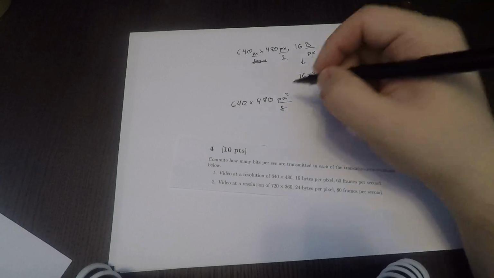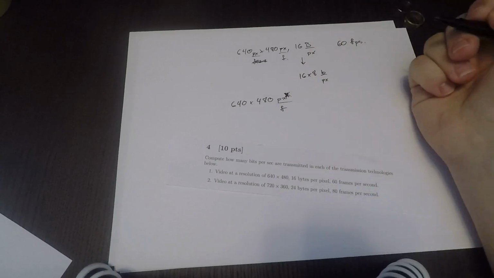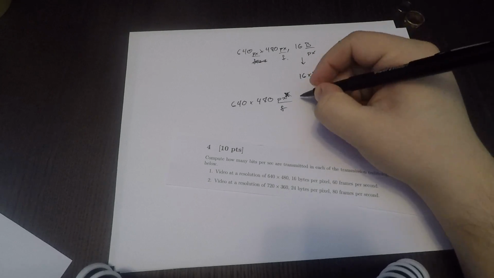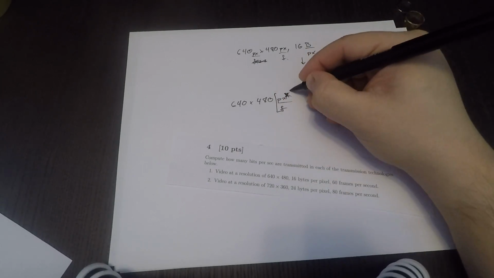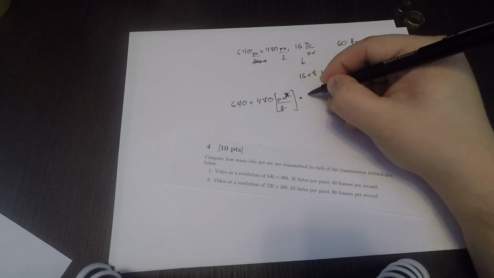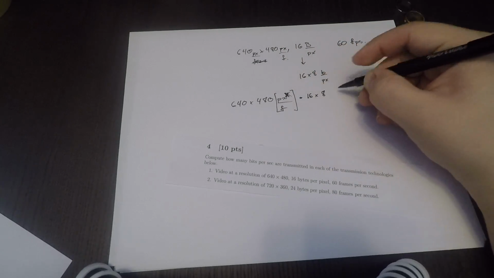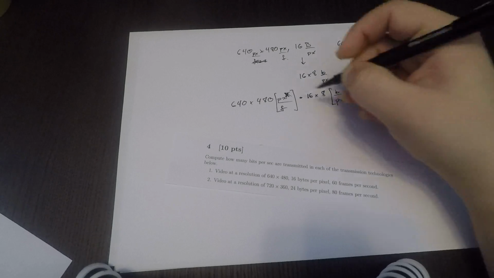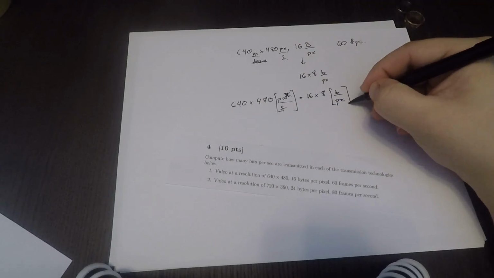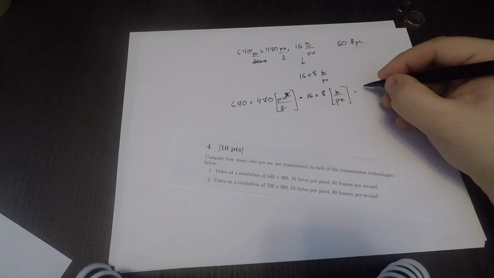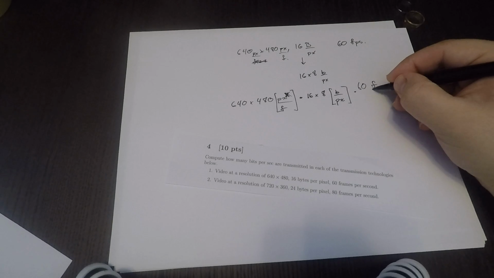We could, well, this is pixels, not pixels squared. This is 640 by 480 pixels per frame. So that's our unit, which I'll put in square brackets. And then all of that multiplied by 16 times 8 bits per pixel. That's where I goofed. It's actually just pixels per frame. And then all of that multiplied by the 60 frames per second.